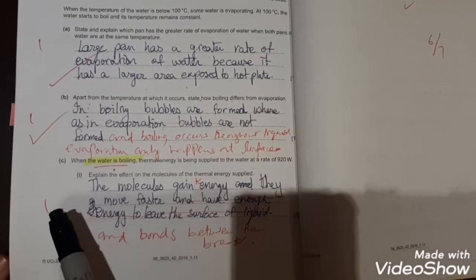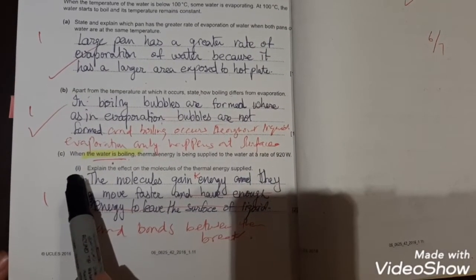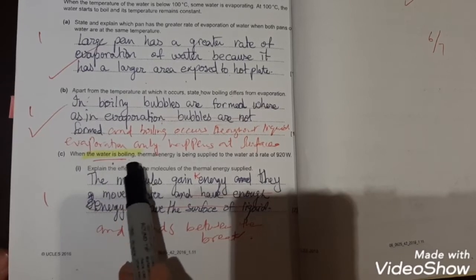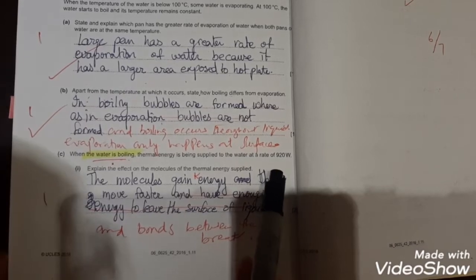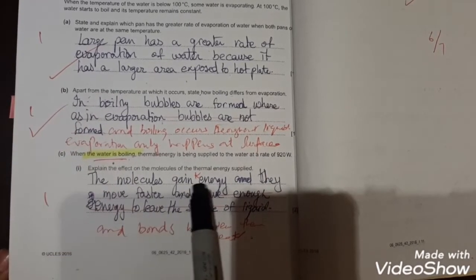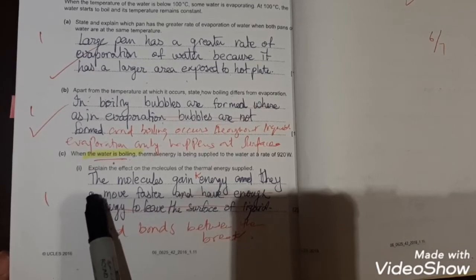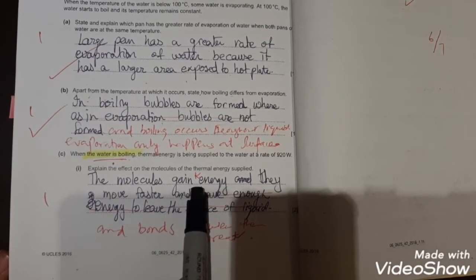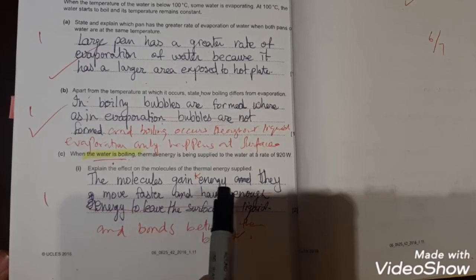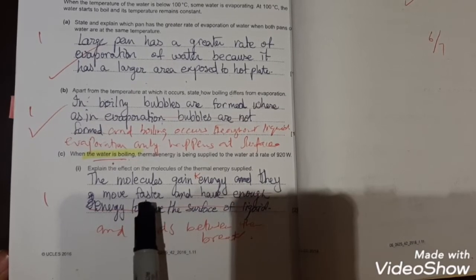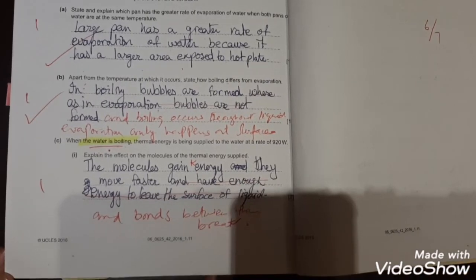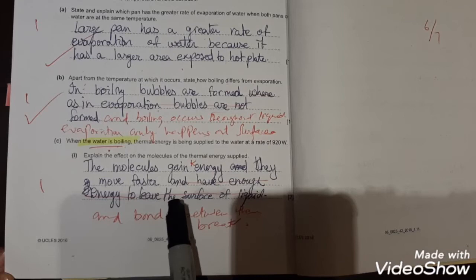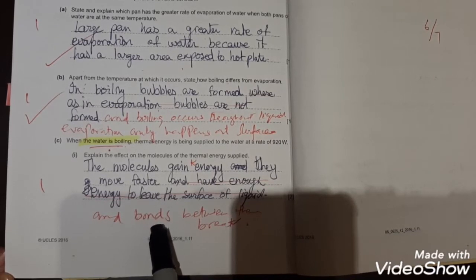Then question 3 C part I states, when the water is boiling, thermal energy is being supplied to the water at a rate of 920 kilowatts. Explain the effect on the molecules of thermal energy supplied. So the molecules gain kinetic energy, K for kinetic energy, and they move faster and bonds between them break. So this will increase the movement of the water particles in the large pan and small pan.